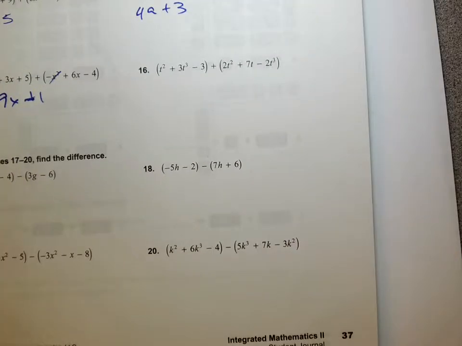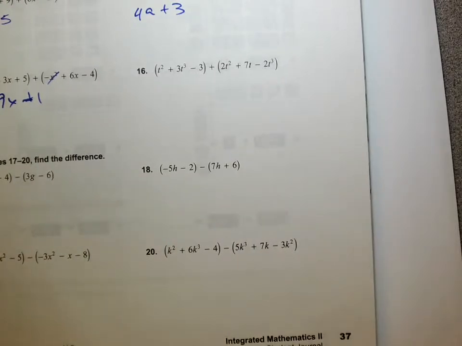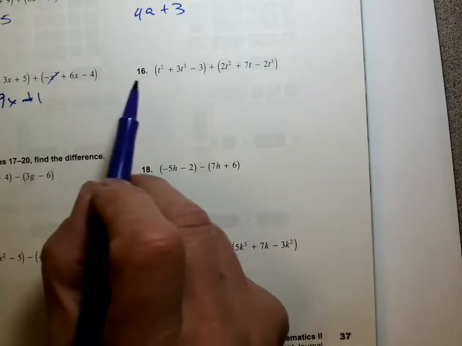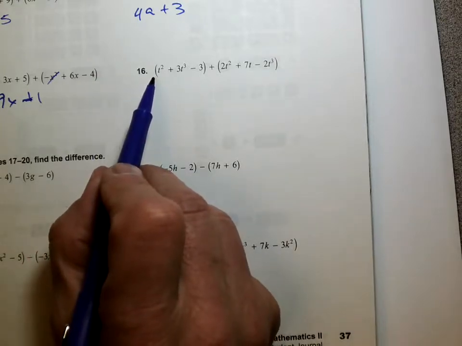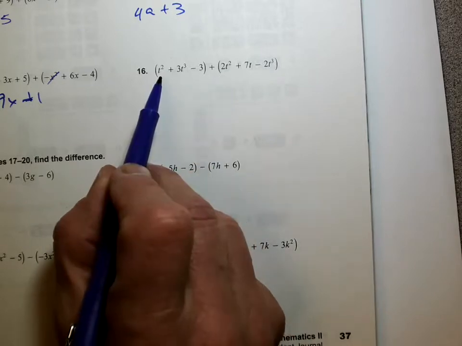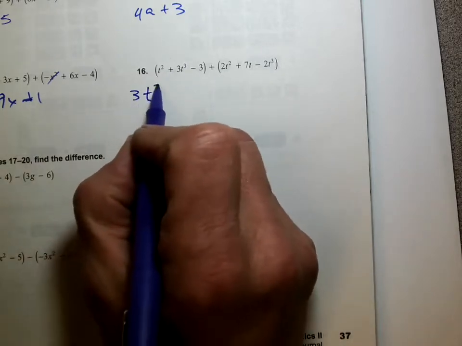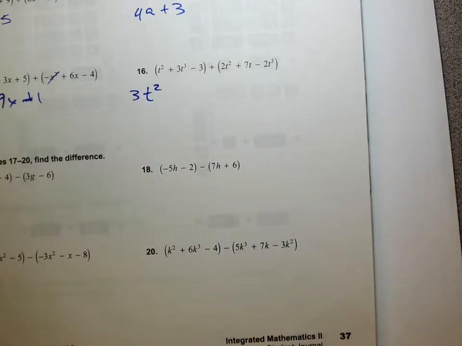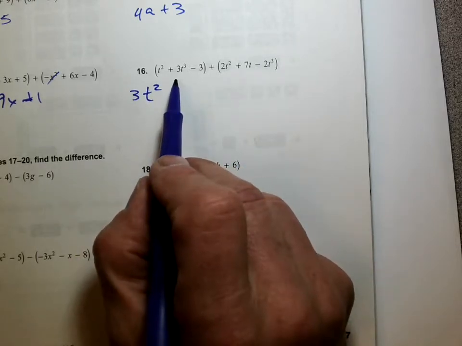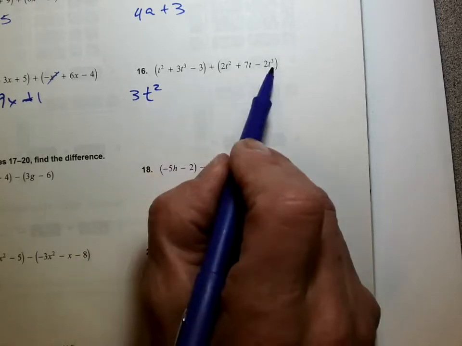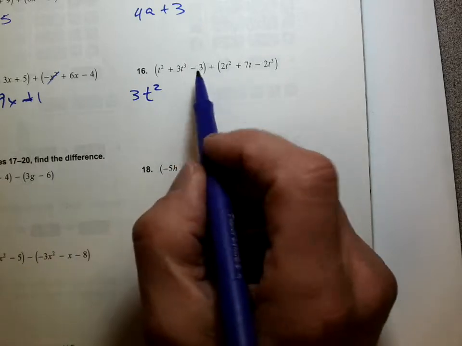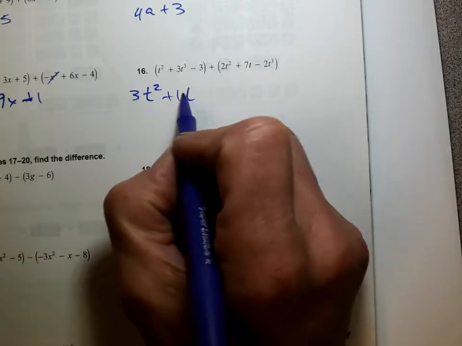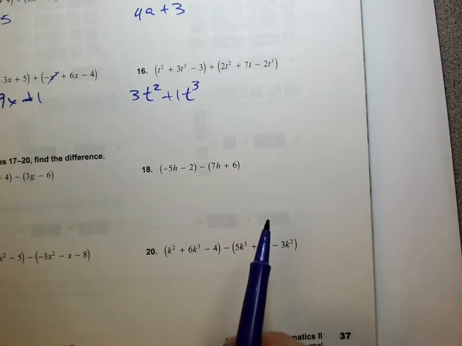16. What do we have? There's going to be 3. There's 3 because there's 1 here, right? 2 plus 1 more. 3t cubed. Plus, wait, but then we have to subtract the t squared, so we're going to have a positive 1t cubed. You okay with that? Yeah.